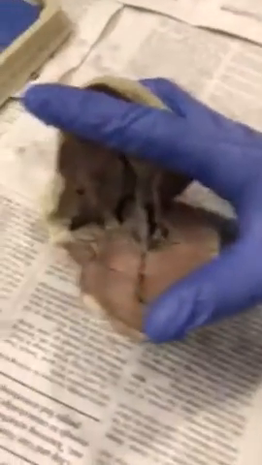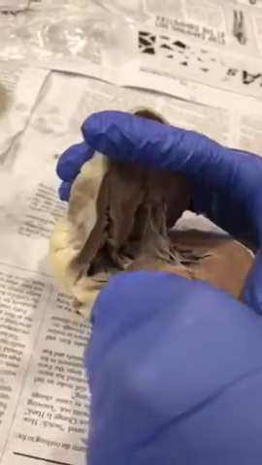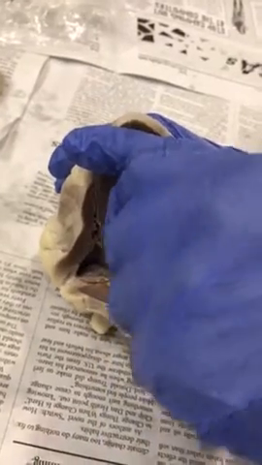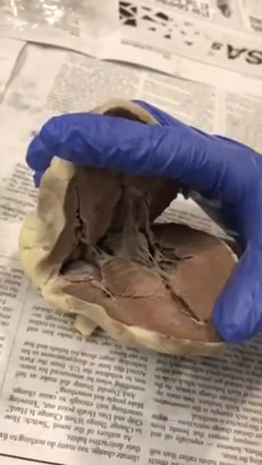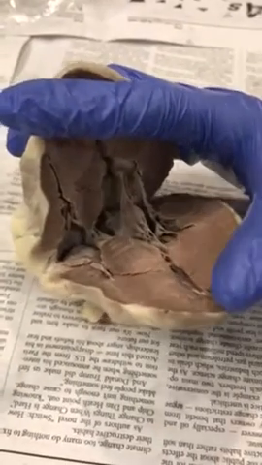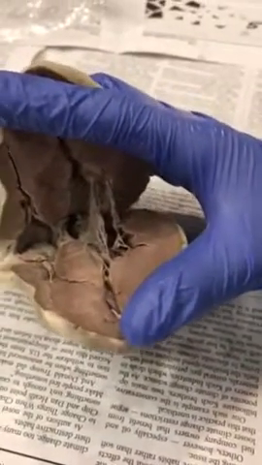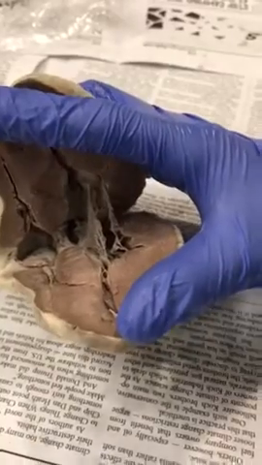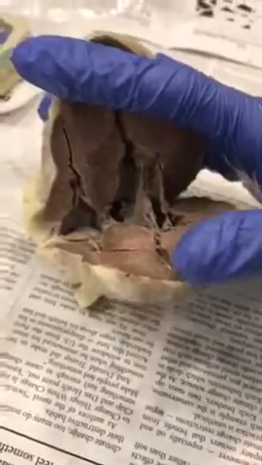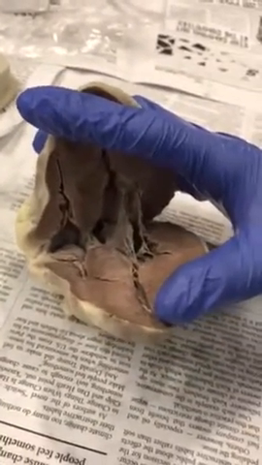Then we have the semilunar valves, which are the pulmonary semilunar valve, which you cannot see, but it's in there. It goes in through there. What it does is prevent backflow into the right ventricle as blood flows out through the pulmonary artery. And then we have the aortic semilunar valve, which is at the base of the aorta, and it prevents backflow of blood back into the left ventricle as it exits through the aorta.